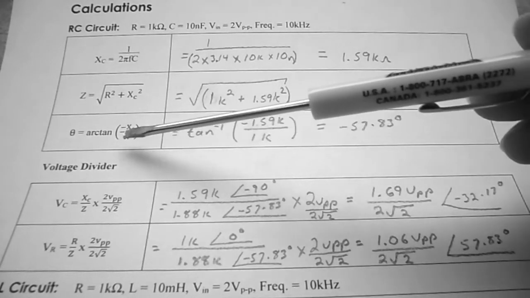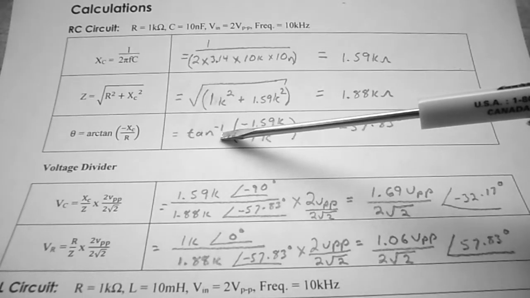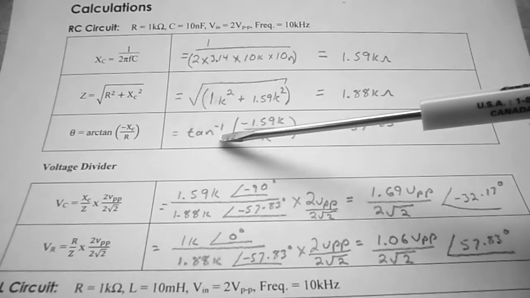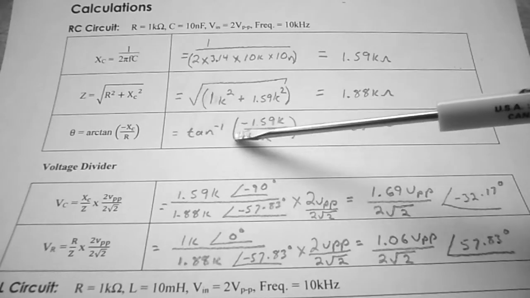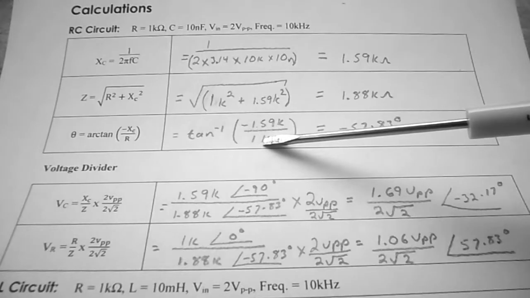Most calculators don't have an arctan button, they have a tan to the -1 button. And remember to put parentheses around those two numbers when you're dividing them.